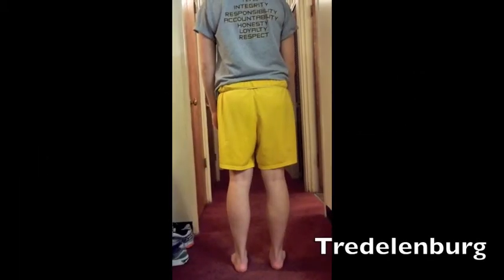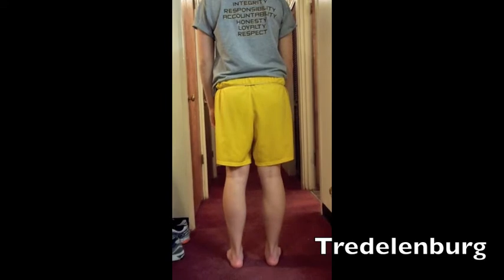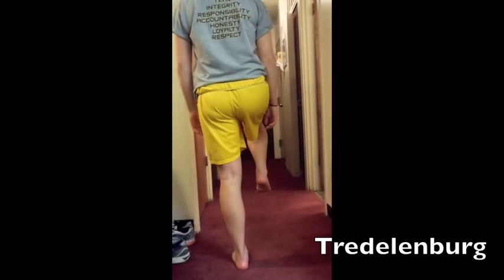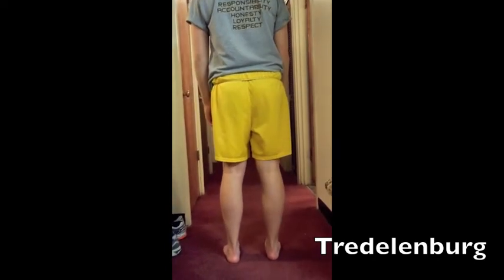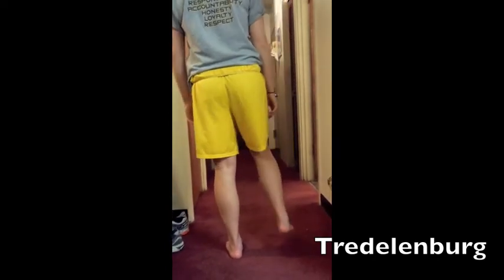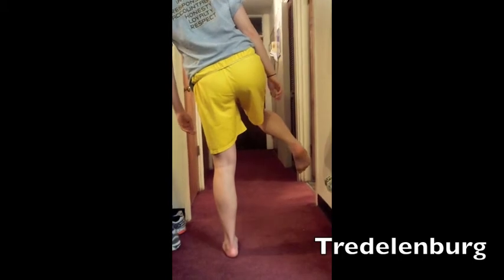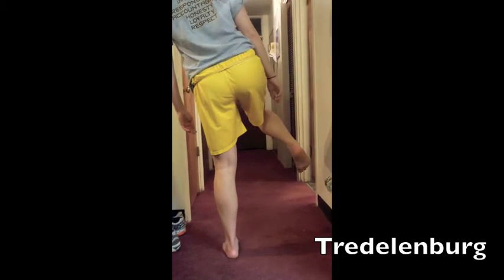A typical test for determining whether one has Trendelenburg gait is to ask the patient to lift one leg in the air. If they are able to keep their pelvis level while doing so, as shown in the video, then they do not exhibit Trendelenburg gait. However, if the patient's pelvis drops while attempting to lift their leg, then they have tested positive for weak hip abductors.